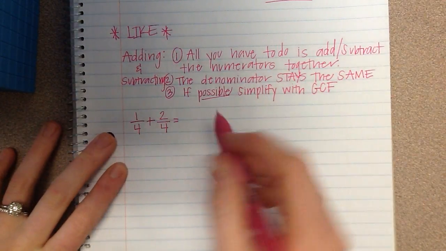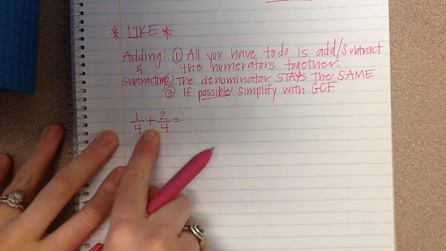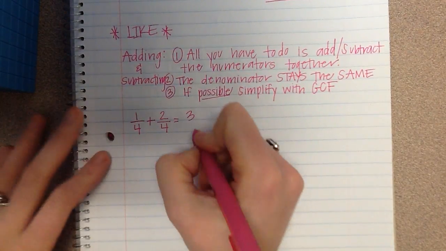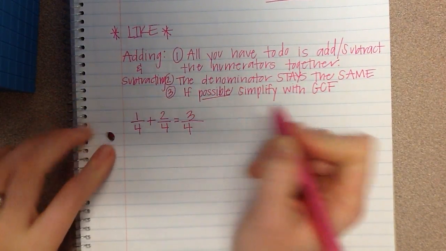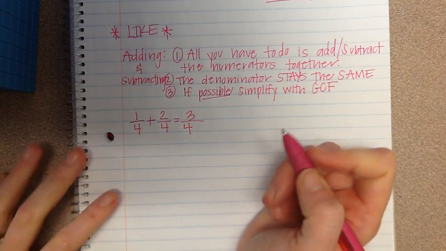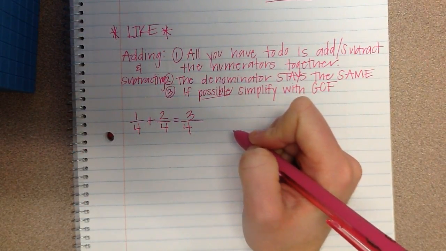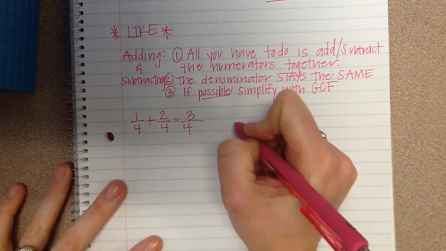All you have to do is add or subtract. I'm adding because there's the addition sign. 1 plus 2 equals 3. The denominator stays the same. Step 3: if possible, simplify with GCF. So we talked about GCF. If you need to flip back to your GCF notes, you can.